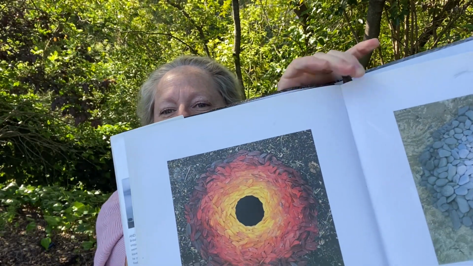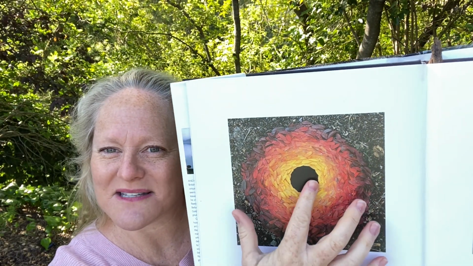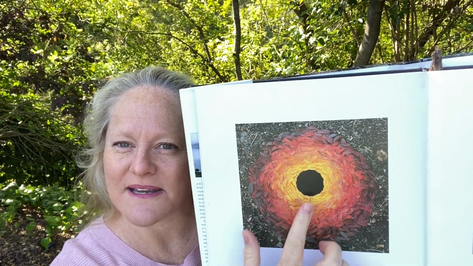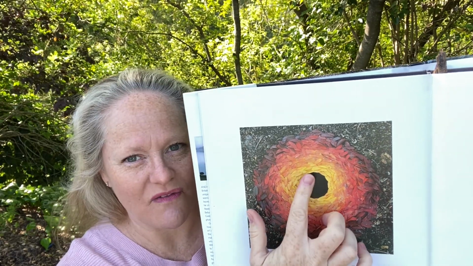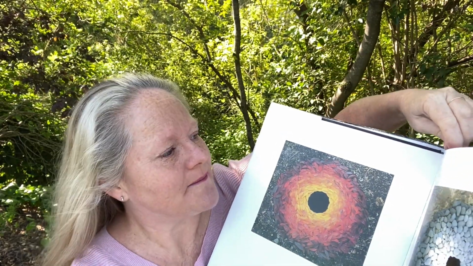The same concept for this one, where he's picked full leaves and arranged them with the various colors, with the yellow in the center going out to the red, and again placed on dark ground, so you've got this dark center. Love those. Let's go to my next twig.